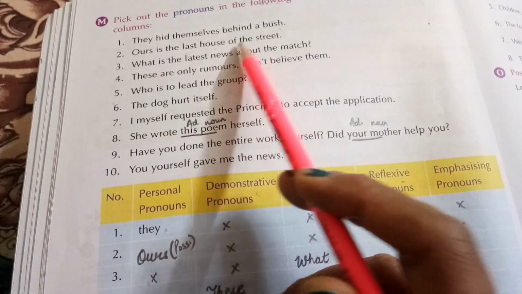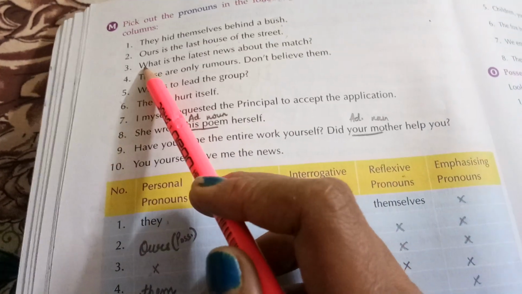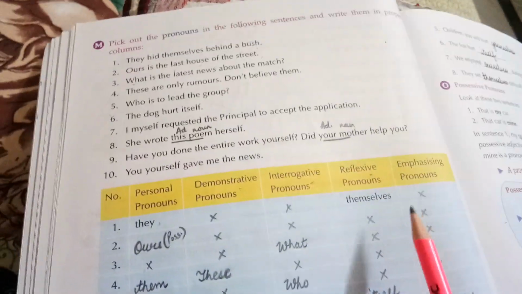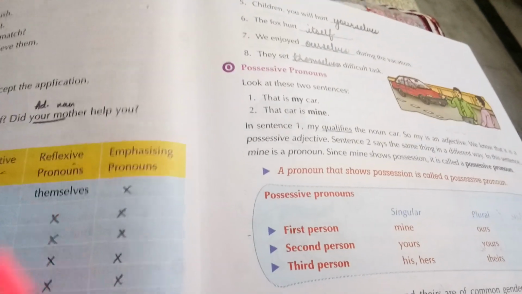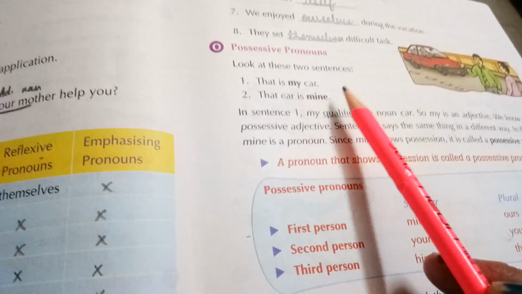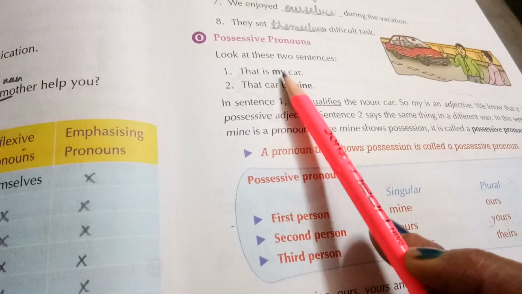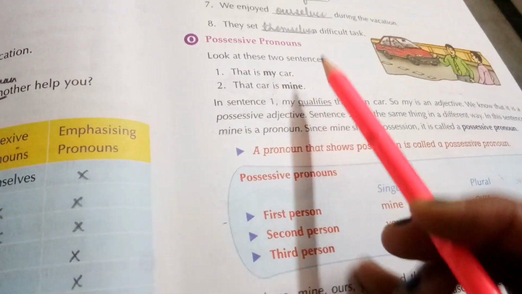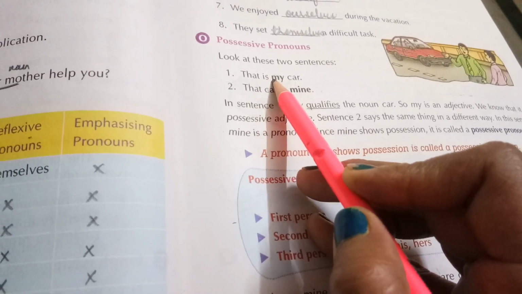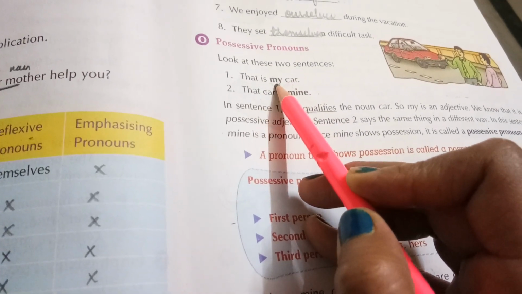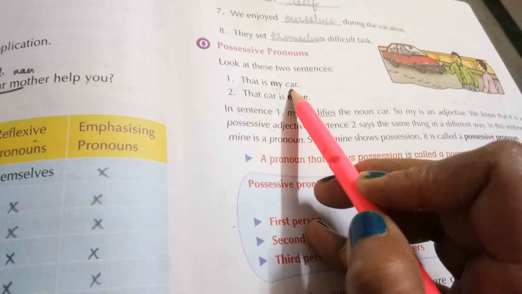Ours is the last house of the street. Children, before doing this part, I want to explain to you about the possessive pronoun. Come to page number 55. I want to explain first the possessive pronoun and then we will do this table. See, possessive pronouns show possession. That is my car, that car is mine. Here, my car, this is a possessive word and car is a noun.